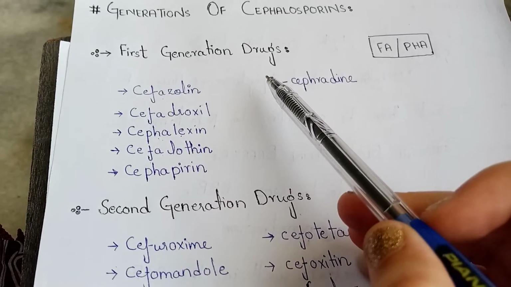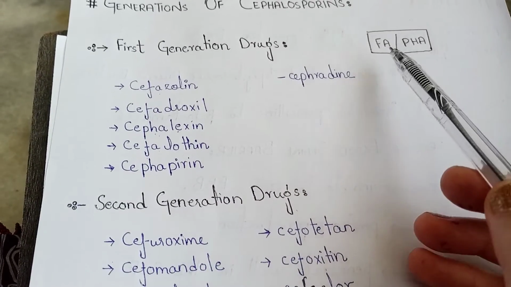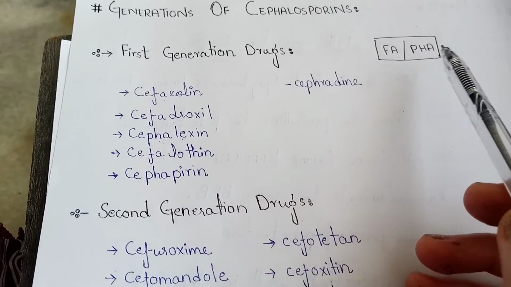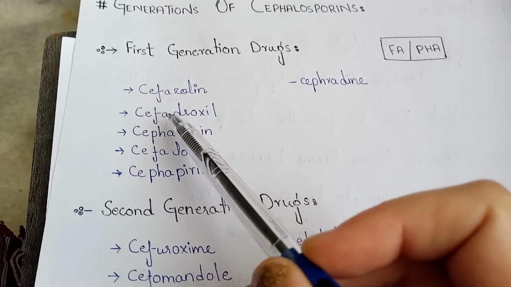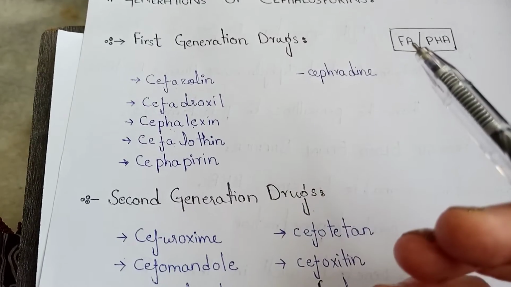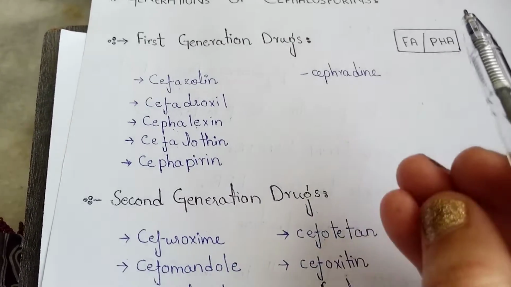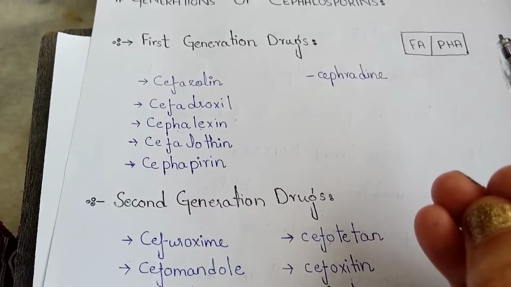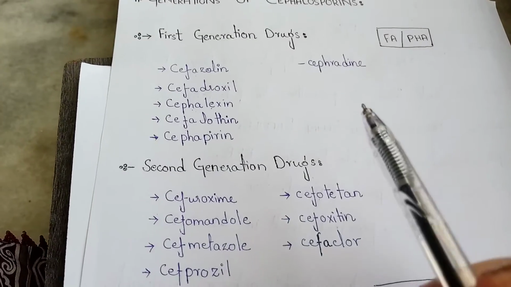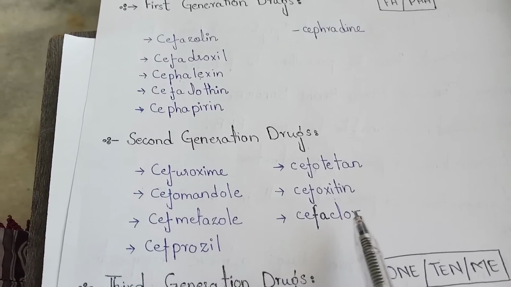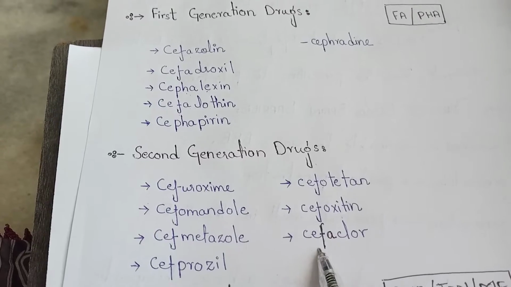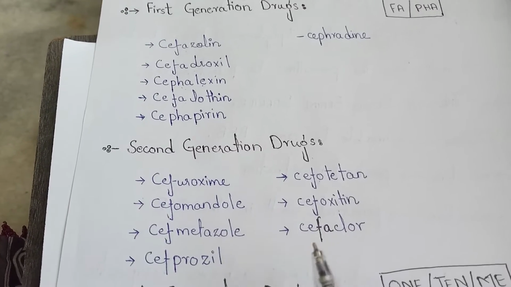For the first generation drugs, as A is the first alphabet, you have to keep it in mind that there will be A after F or A after PH. If you can see over here, there is the presence of A after F or PH, right? So whenever there is an alphabet A after F or PH, you directly have to think about the first generation drugs. The only exception is the cephalosporin in which there is an alphabet A, but it does not belong to the first generation, rather it belongs to the second generation drugs.